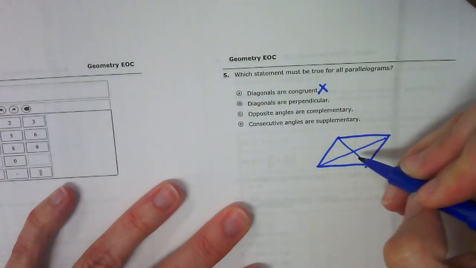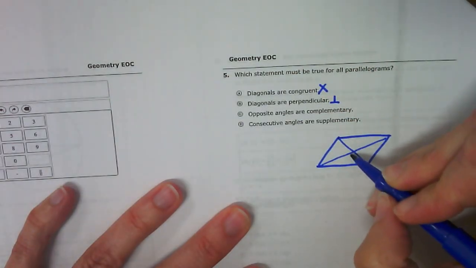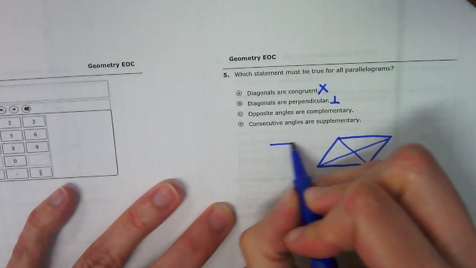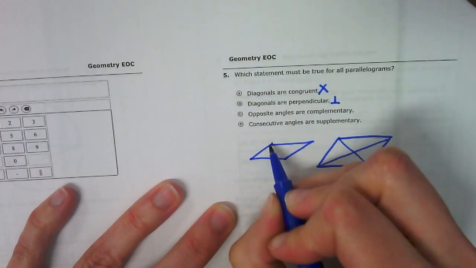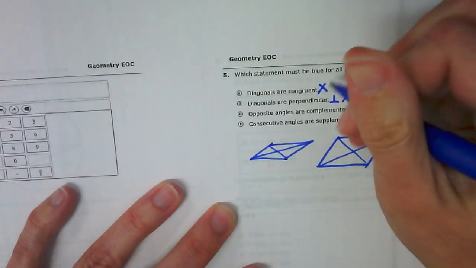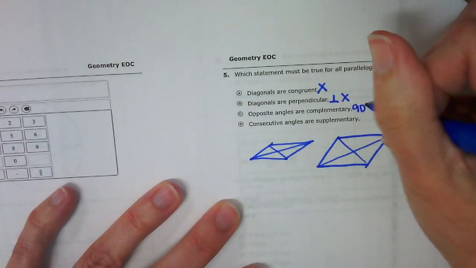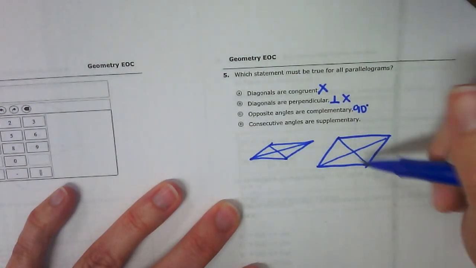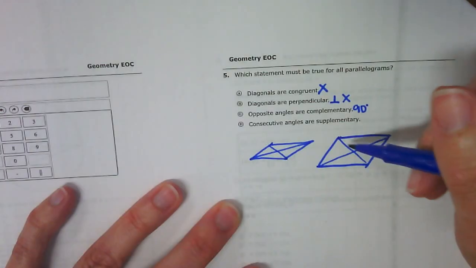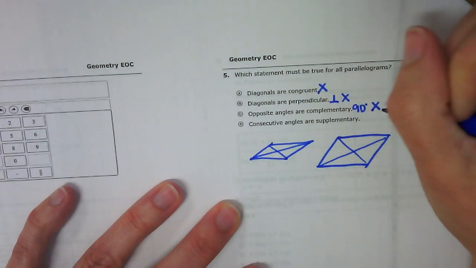Diagonals are perpendicular. Well, perpendicular means that I have a right angle, so it would be right angles here. I can tell just by looking at this that these are not right angles. If I wasn't sure, I could draw another parallelogram that's maybe stretched out more, and then you can really tell that those are not perpendicular. So not A, not B. Opposite angles are complementary. Complementary means 90 degrees. Opposite would be these angles right here. I can tell these angles are obtuse. There is no way two obtuse angles are going to make 90 degrees. So this one does not work.